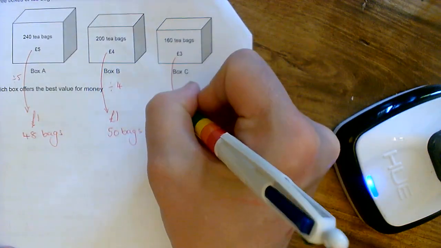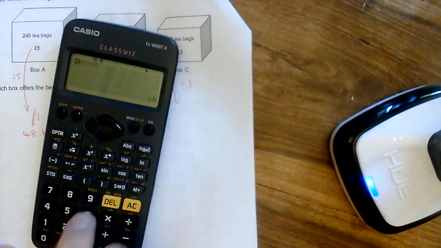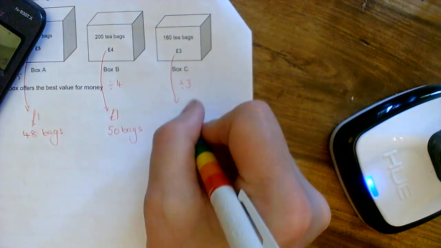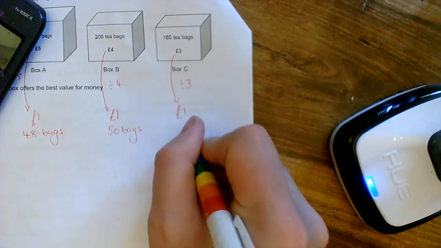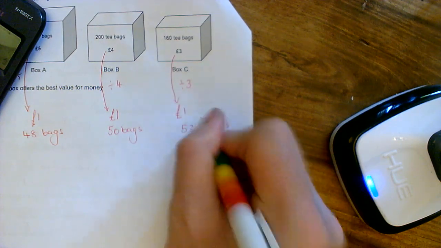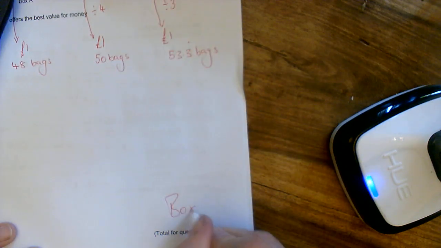And this one divided by 3, so we divide this by 3, 160 divided by 3, a bit more awkward, 160 divided by 3 is 53 point, so that's to get to £1, wasn't it? And that's 53.3 bags, and that's a recurring 3. So clearly this box C is the best value for money, so just call it box C.